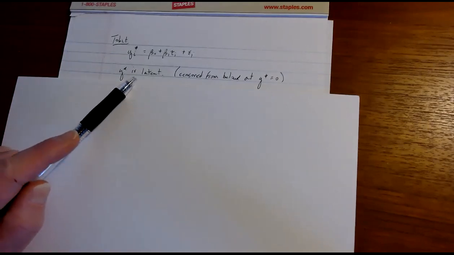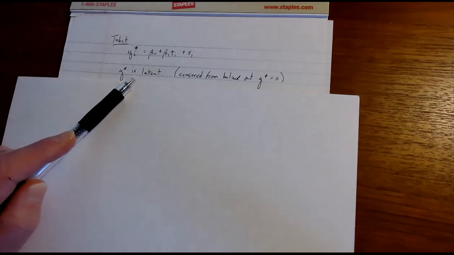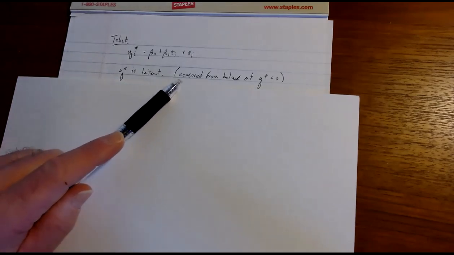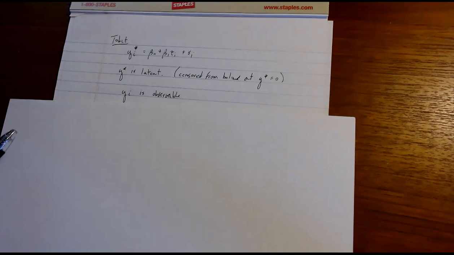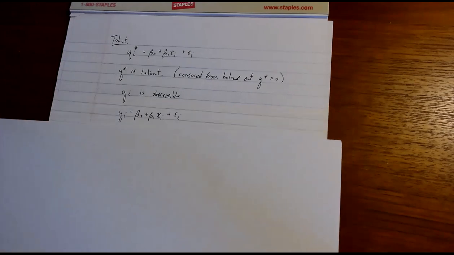So anytime y star is positive, we can observe it. But anytime it's less than 0, 0 or less, all we see is 0. So y, on the other hand, is observable. That's the thing we go out and collect data on.